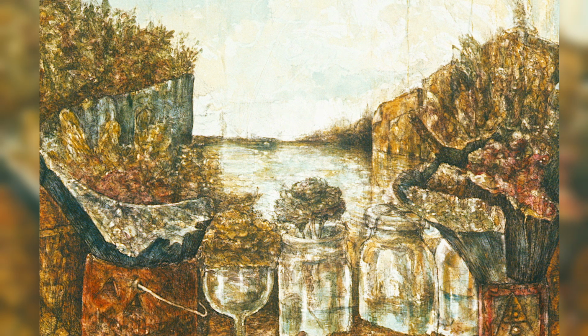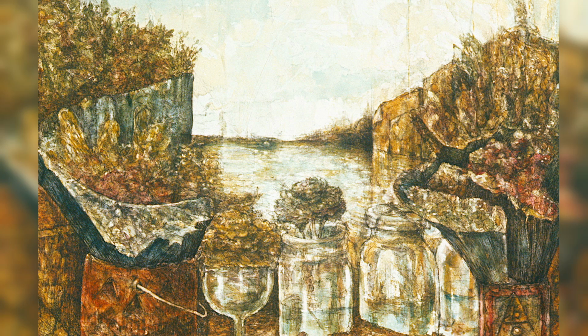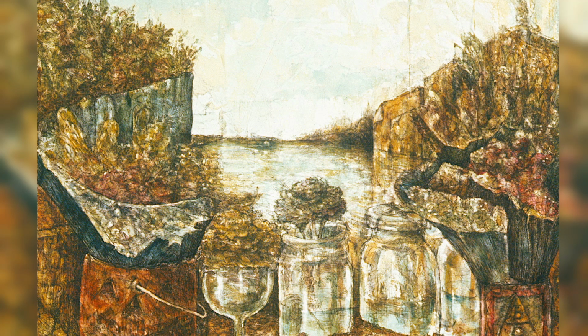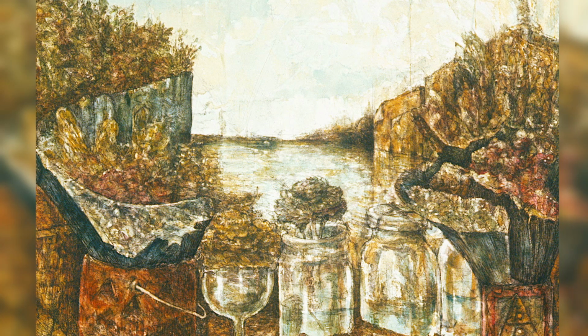So he went from abstract expressionism to muchas volantes in the 1980s, which is using dots and dashes to create optical illusions. So he was always experimenting. Always trying new things, always pushing the boundaries, which is one of the things that makes him so interesting. He wasn't content to just stay in one place. He was always looking for new ways to express himself.